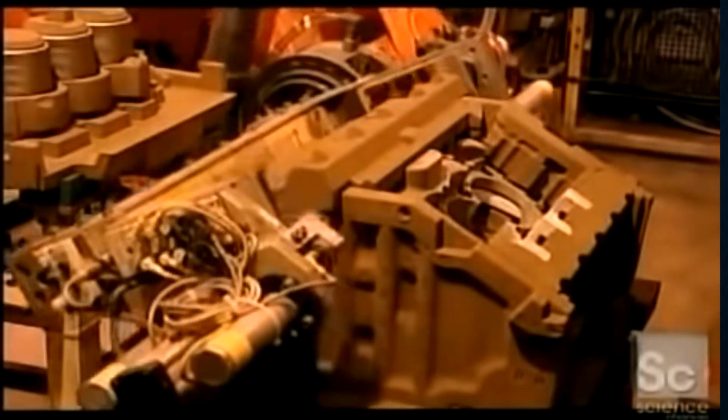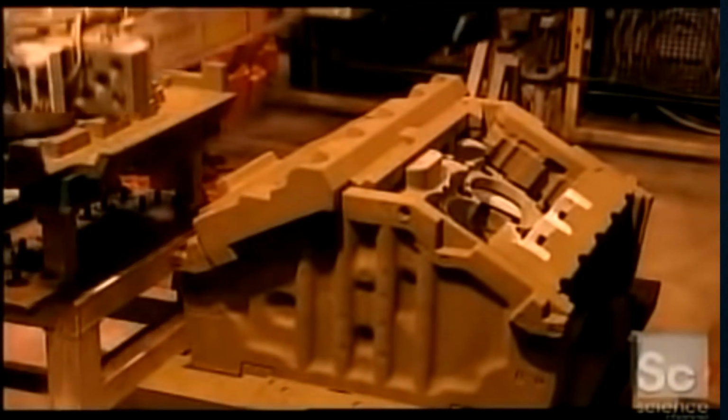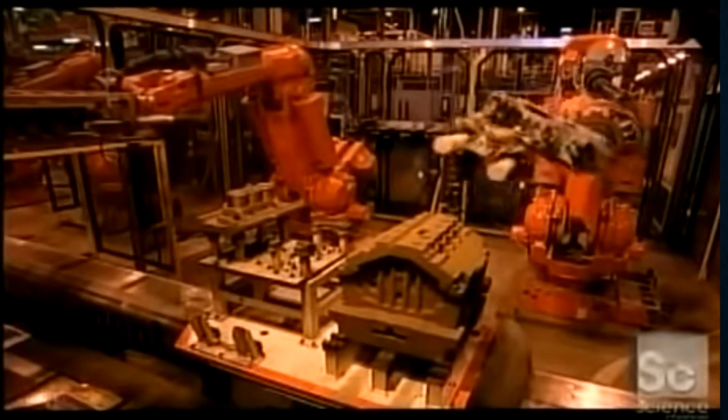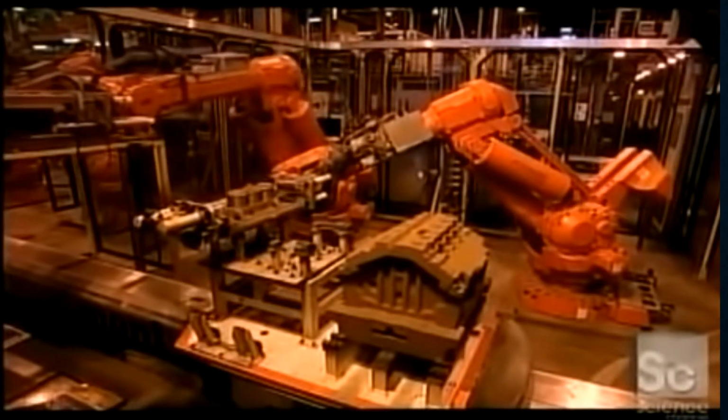After that, the mold parts are assembled together. Also, on the other side, the aluminum melting or cast iron melting starts for pouring into the mold.